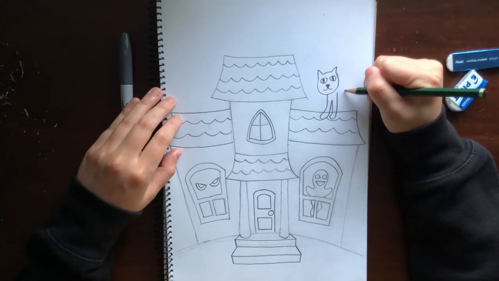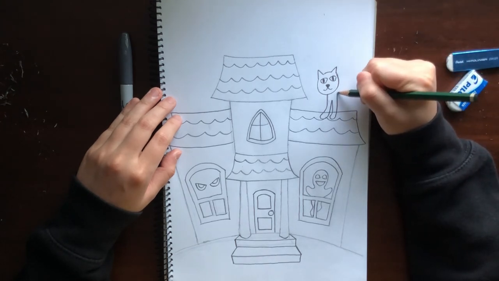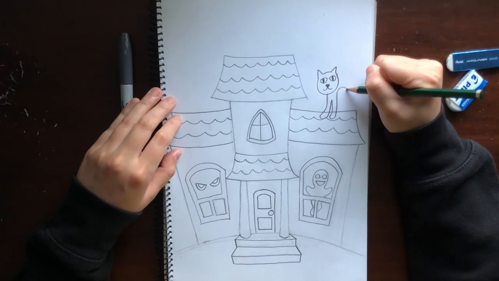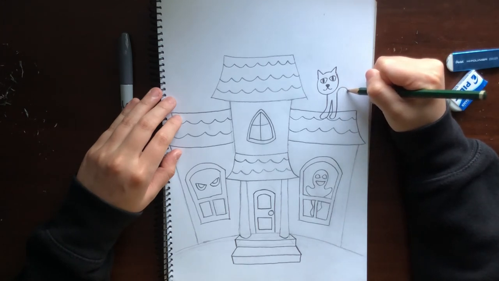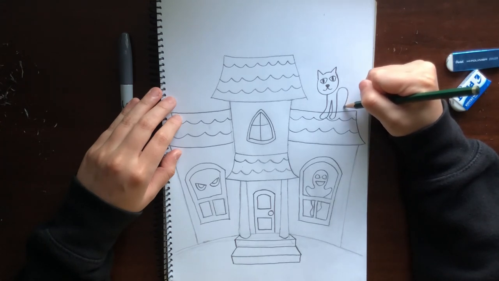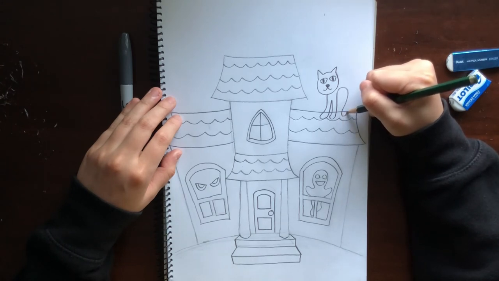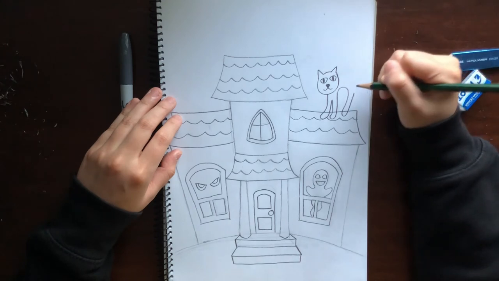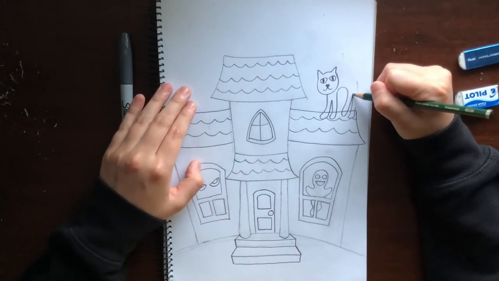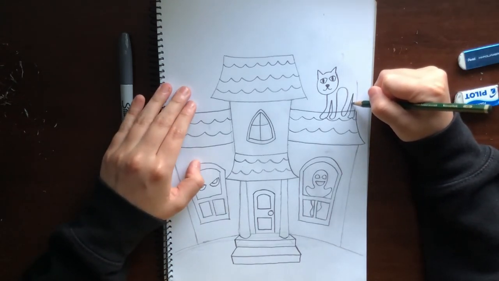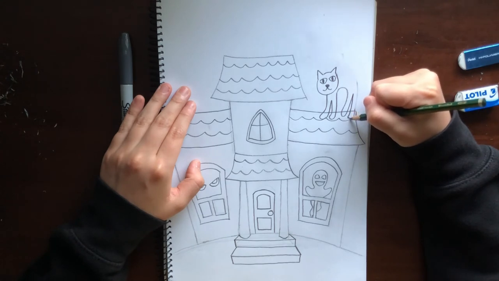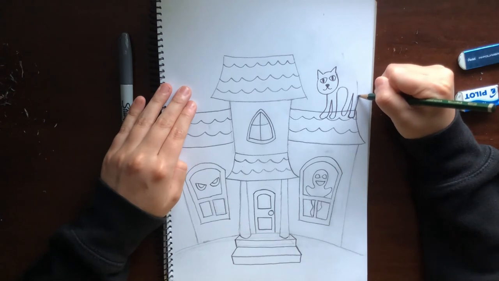Here we draw a little upside down curve for its legs at the back. We go down again, and then round, and then up. And for the back leg, we go down again, round, and up.